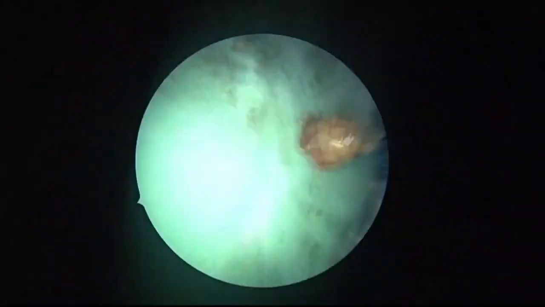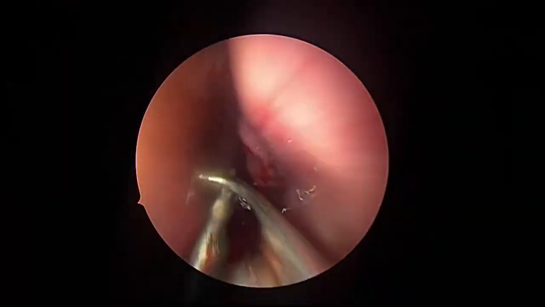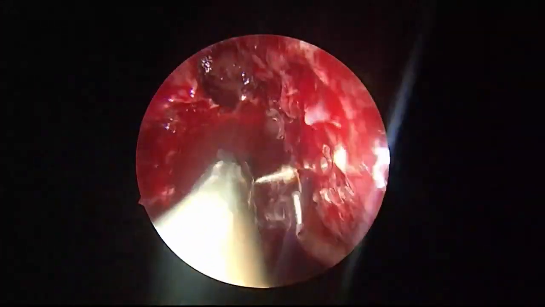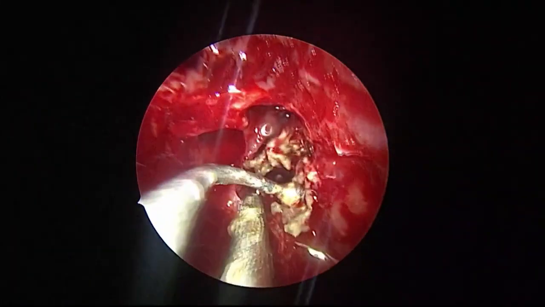Again, a big chunk comes out. Same exercise everywhere.